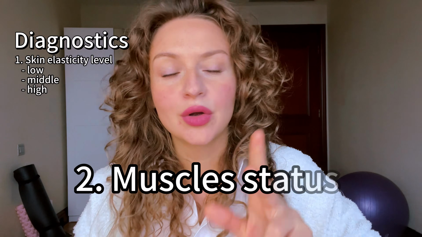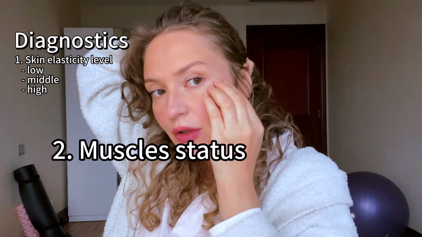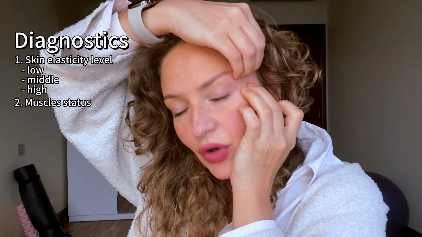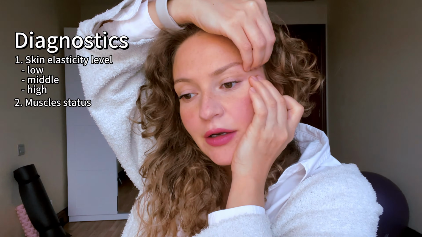And the second one, we're going to check the status of our muscles. We need to put our fingers a little bit lower than the edge of the eye and a little bit higher than the edge of the eye, like this. So come a little bit closer, deepen into the tissues because we're going to check the muscle. The muscle is deeper than the skin, and start moving the fingers backwards. And here you will need to catch this feeling of the muscle. It should be like a spring. When the muscle is in good condition, the spring is kind of trying to get you back to its common position. Yeah, so like this.